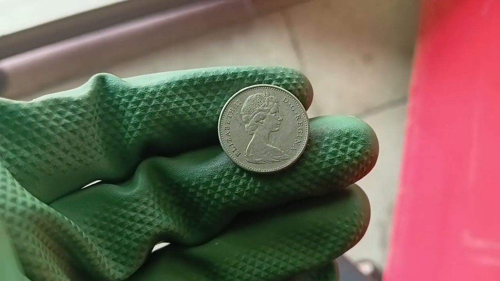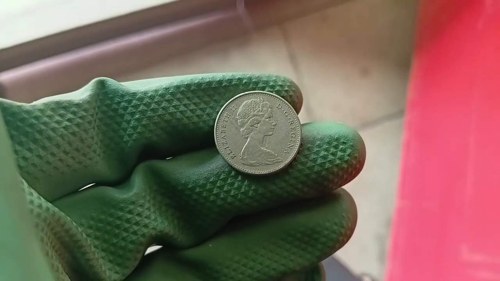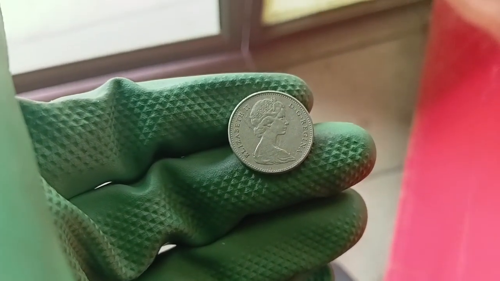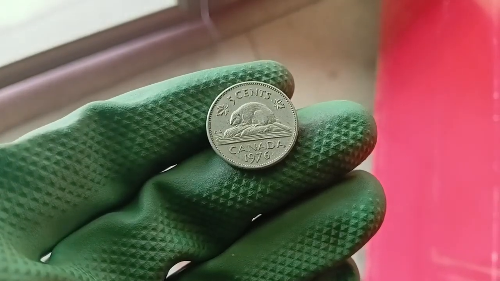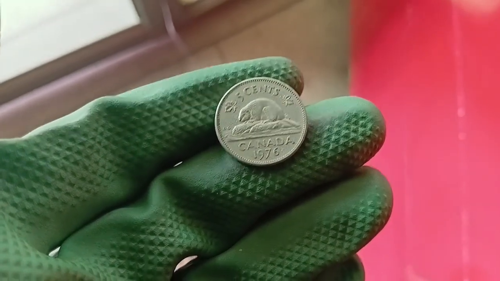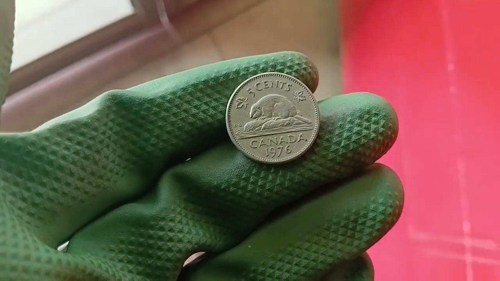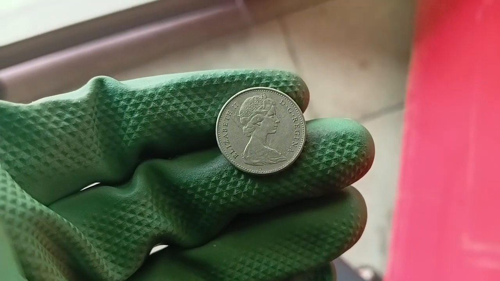When evaluating the condition, it is important to examine the coin carefully under good lighting and use magnification if necessary, checking for sharpness of design elements. Clarity of the beaver on the reverse and the portrait of the queen on the obverse will give a good indication of the coin's grade. Collectors often use reference guides or consult professional grading services to get an accurate assessment.